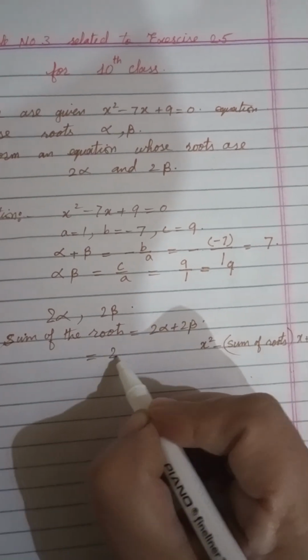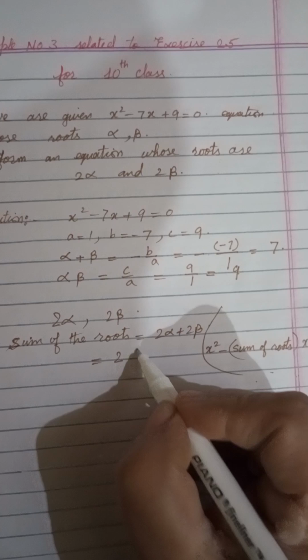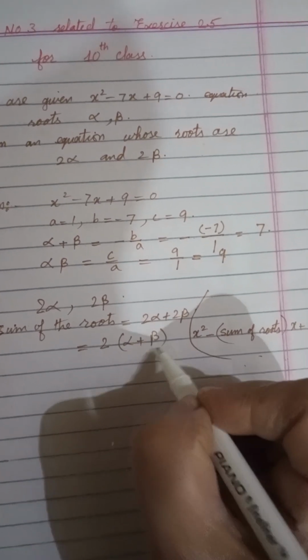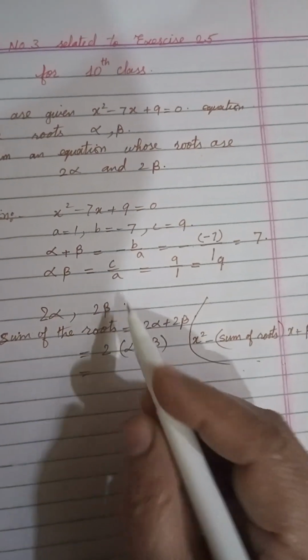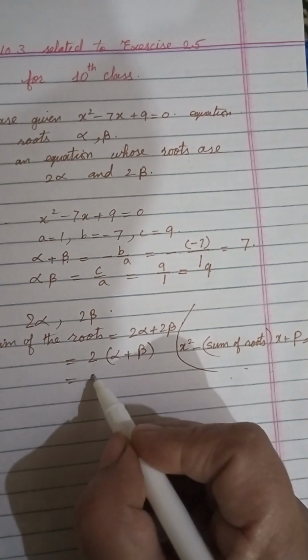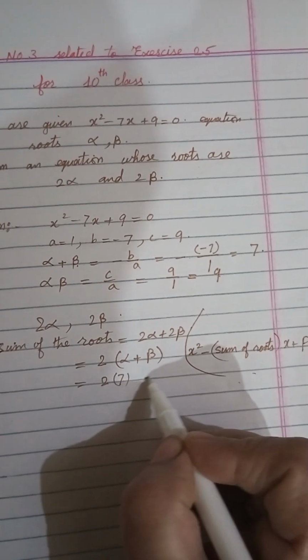So 2 alpha plus 2 beta, 2 is common into alpha plus beta. From here alpha plus beta equal to 7. 2 into 7 equal to 14.